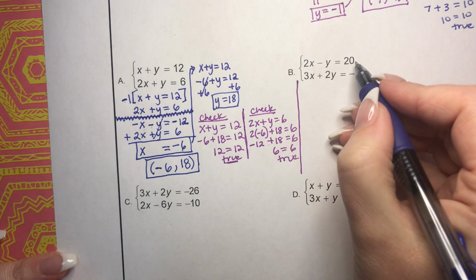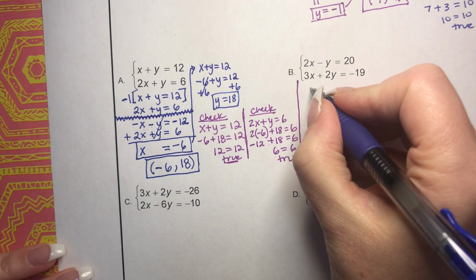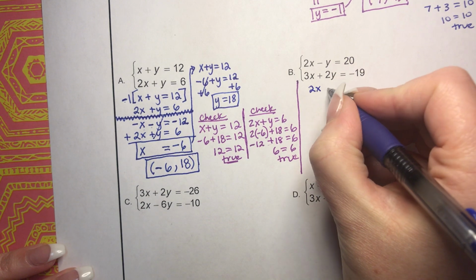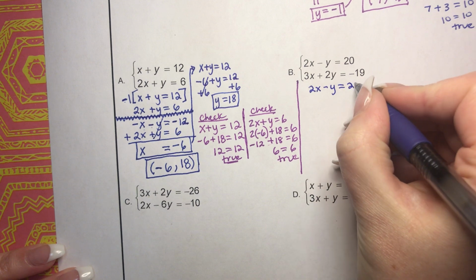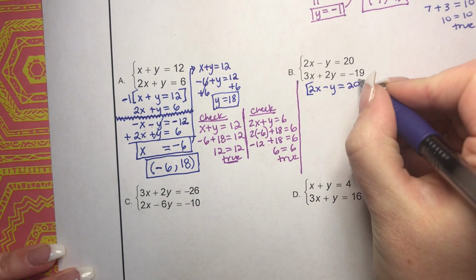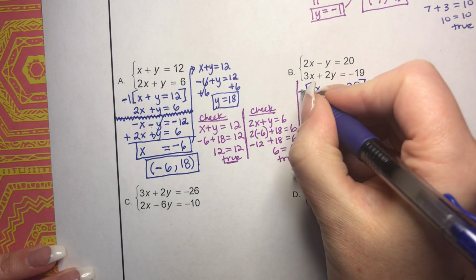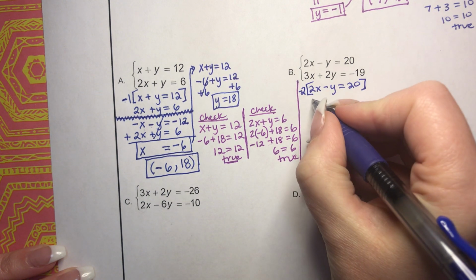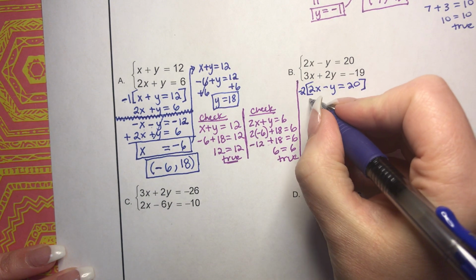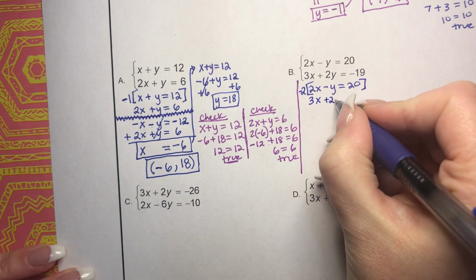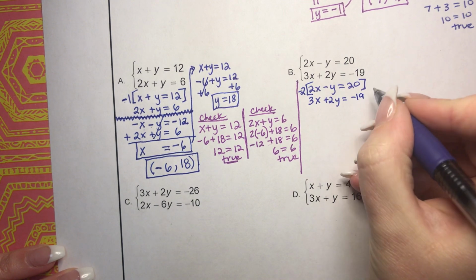So I'm going to rewrite this equation: 2x minus y equals 20. I'm going to multiply the whole thing by -2. I'm going to rewrite this equation here: 3x plus 2y equals -19.